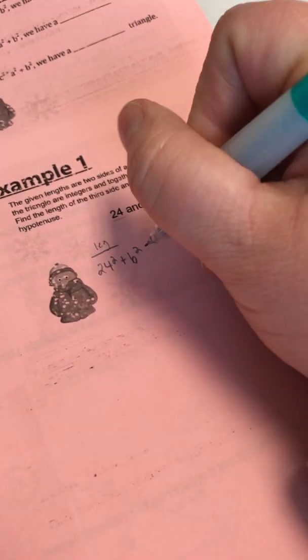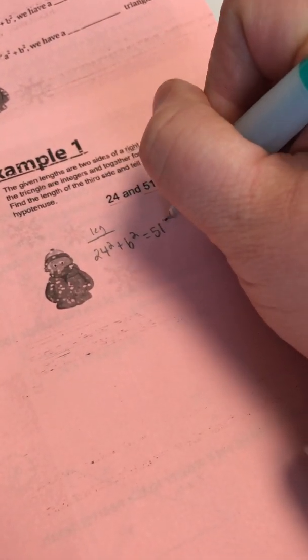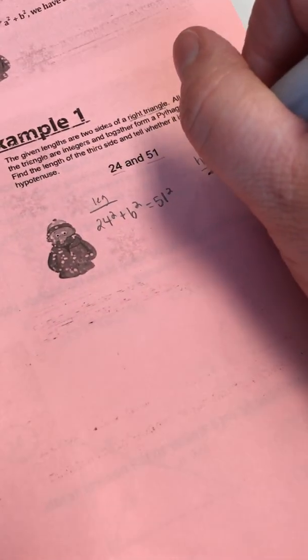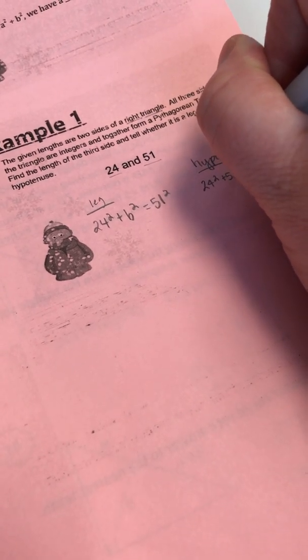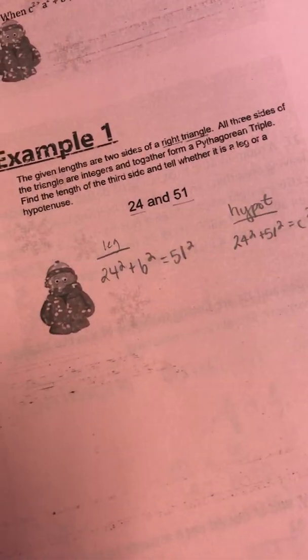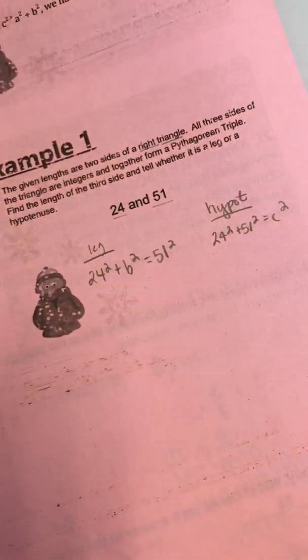So if we let it be the leg, and we have one leg that's 24, then we know 24 squared plus the missing leg, we'll call it b squared, is equal to 51 squared. If we let it be the hypotenuse, then we know that 24 squared plus 51 squared is equal to c squared. And what we're going to do is solve each one of these and figure out which one is the actual integer.